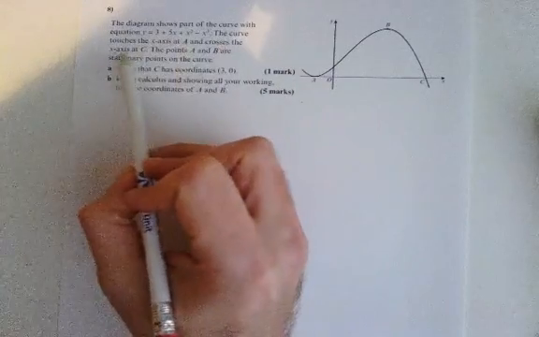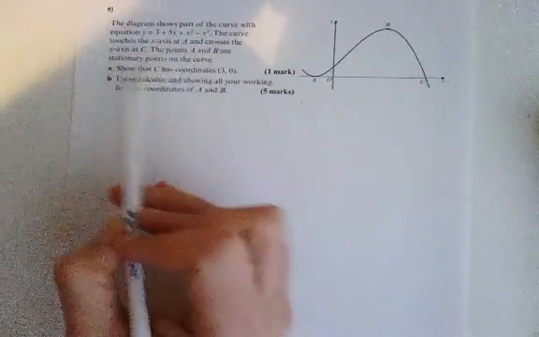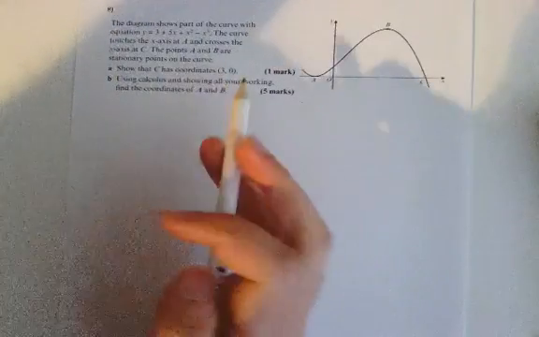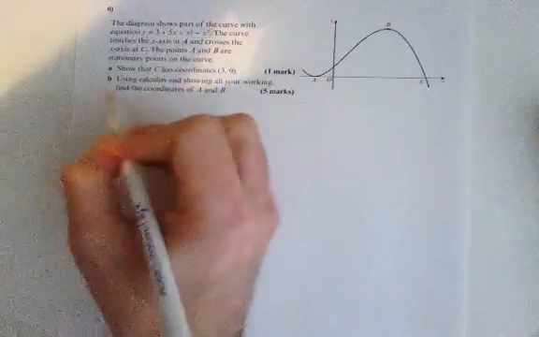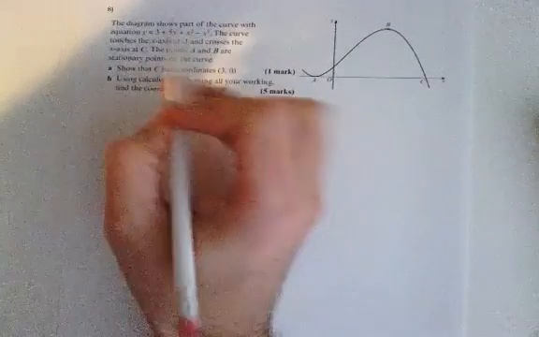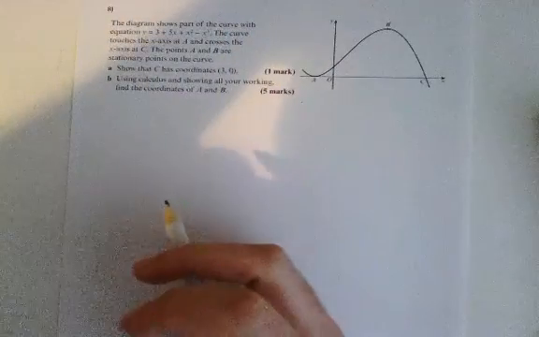The curve touches the x-axis at A and crosses the x-axis at C. The points A and B are stationary points on the curve. Show that C has coordinates (3, 0). So what that means is, when x is 3, y is 0. So for part A, all you're going to do is put x equals 3, y equals 0 into that, and show that when I sub 3 in there, it'll give me 0.